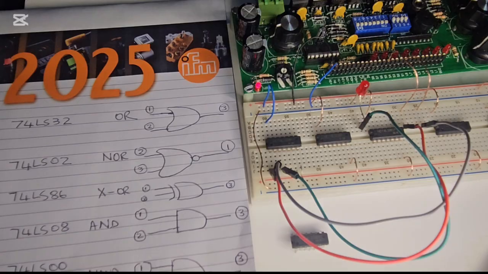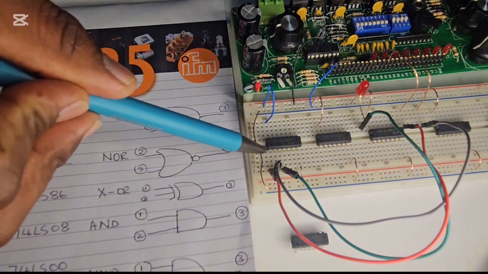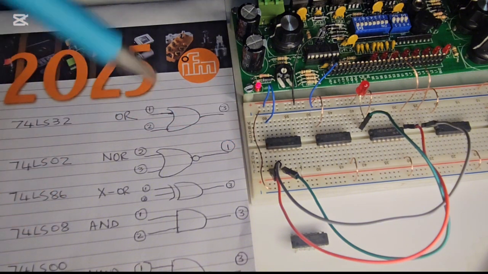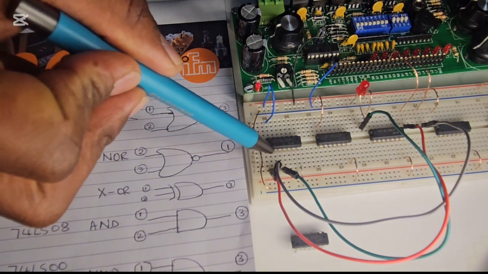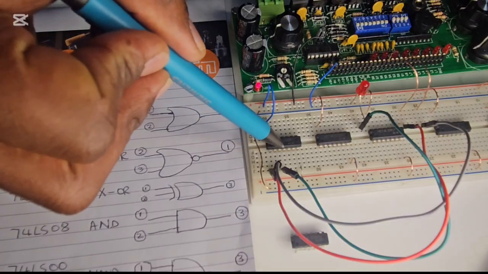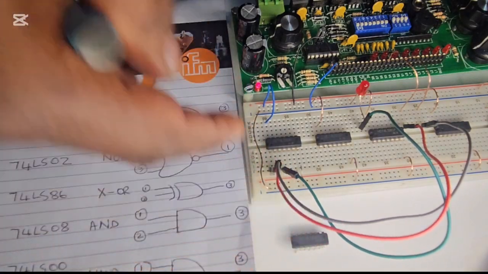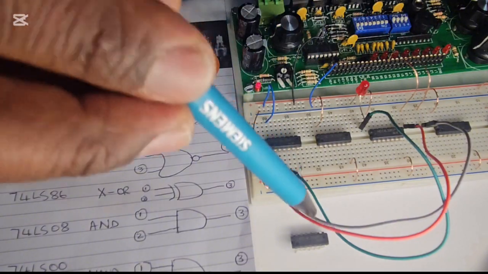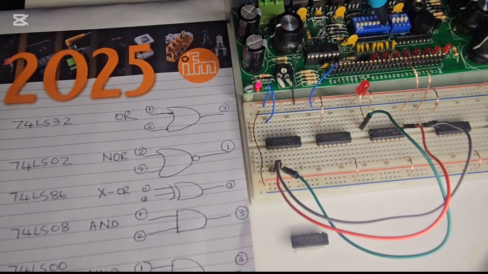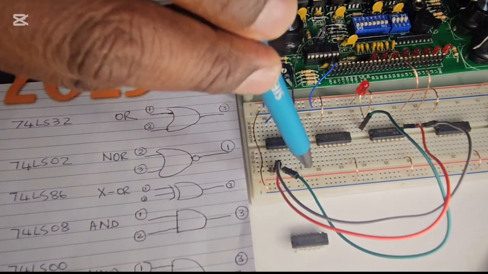Now that is just to power the IC. Then my datasheet tells me that pin number 1 and 2 are the inputs and pin number 3 is the output. So I connected these two wires to the inputs, and my input this time will be the switches. When I switch these switches on and off, I'm expecting to manipulate the output.